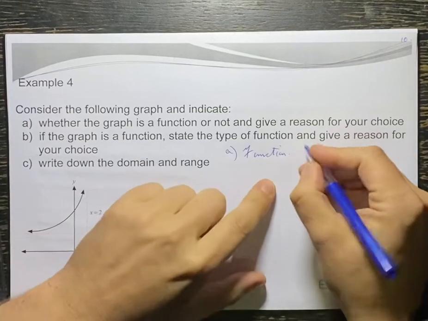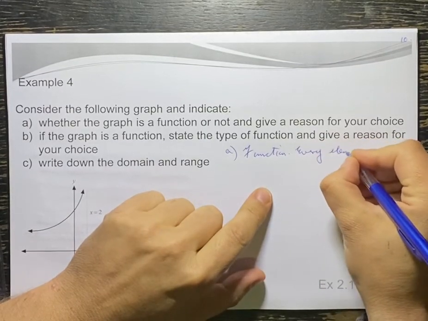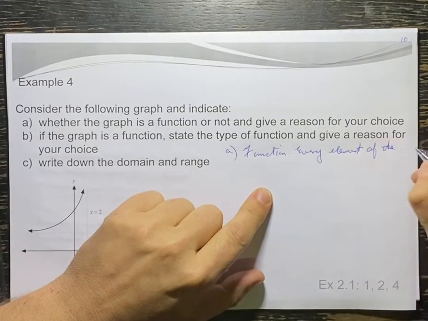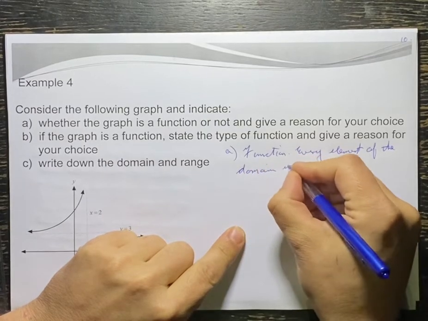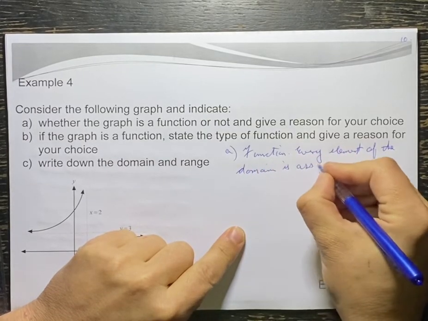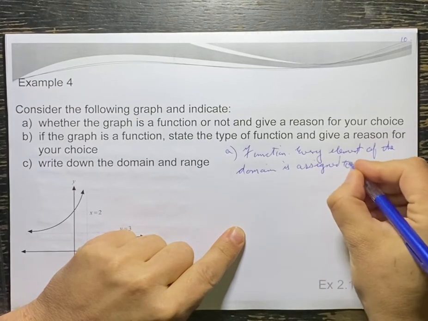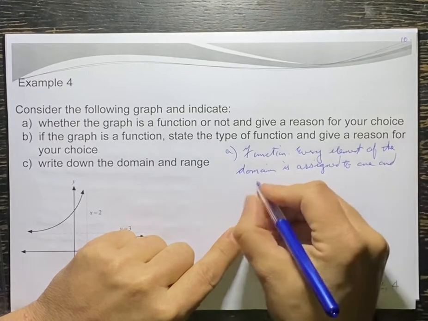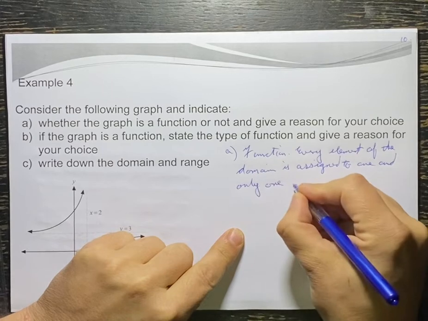The reason for this, every element of the domain is assigned to one and only one element of the range.